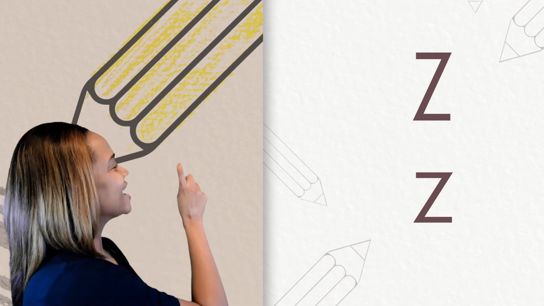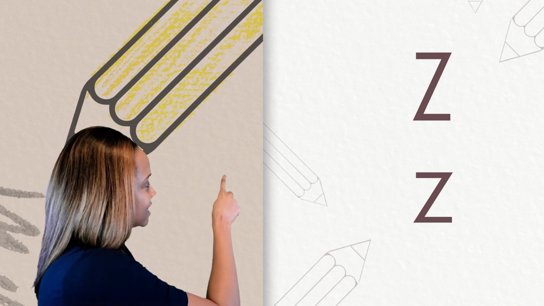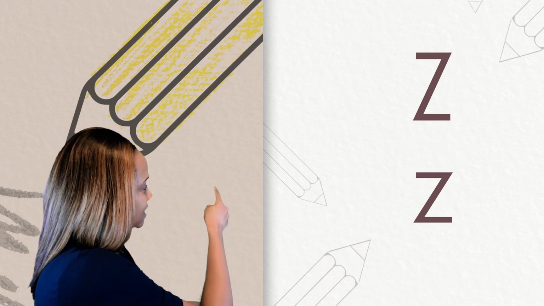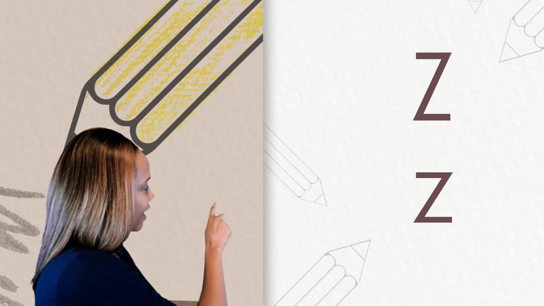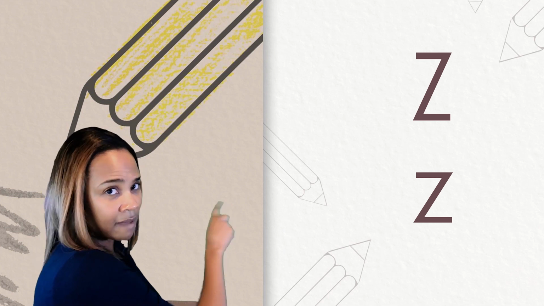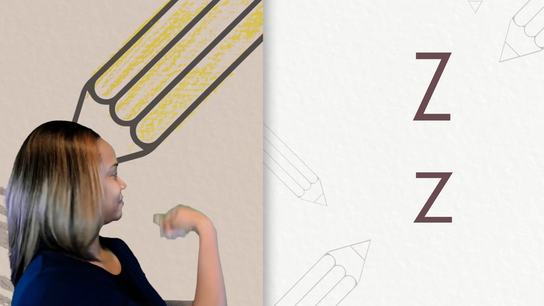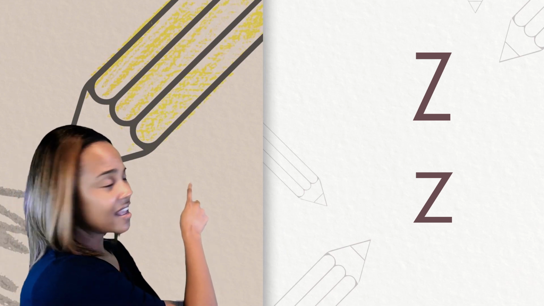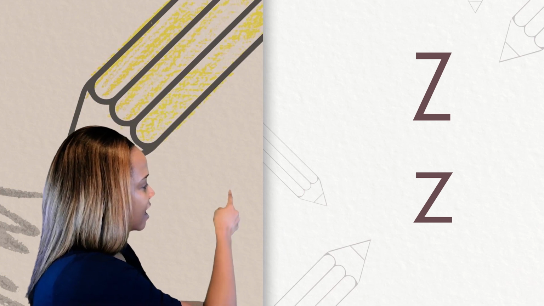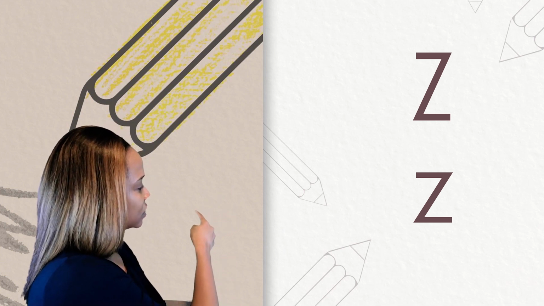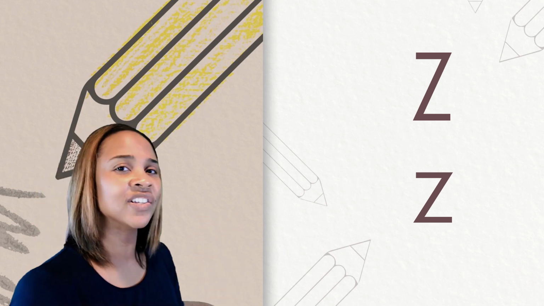Watch first. Starting at the belly line, dragging our finger over to the right and stop just a little bit, then making a slant down to the left, stopping at the foot line, then going back again to the right, making another little line. Now you try. Starting again at the belly line, dragging it over to the right, coming down at a slant to the foot line, and then dragging it back to the right just a little bit.